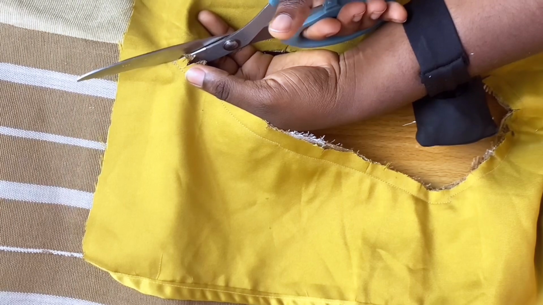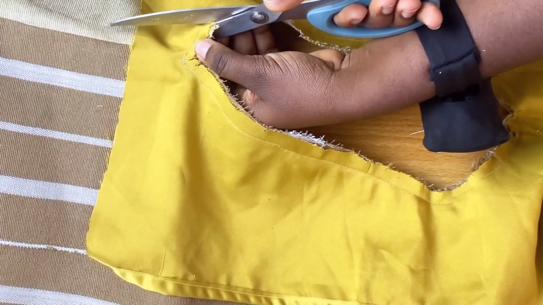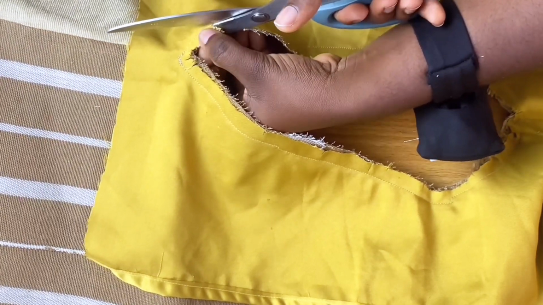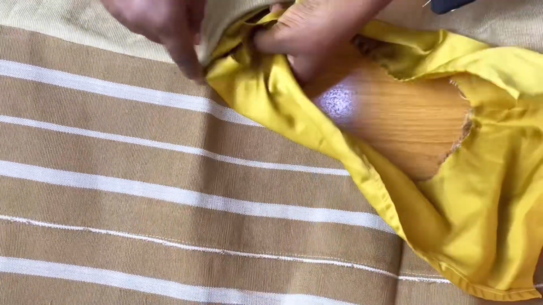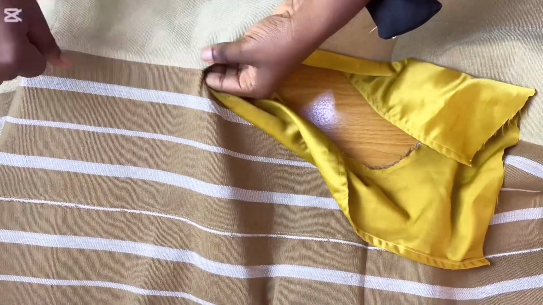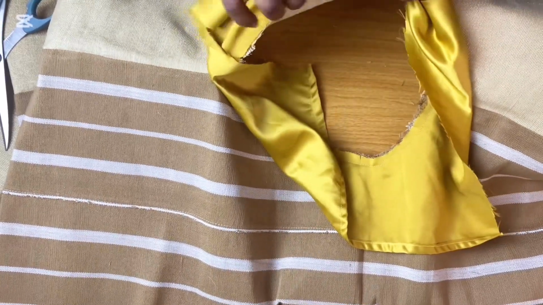I've stitched it and I'm notching it now. Then when you are done notching it, you are going to turn it over to the other side. Iron it with your hemming gum, ironing it very well, and use hemming gum to make it very flat. Okay, so I'm done with this part. It's time to iron it. After ironing it, I'll show you what to do next.